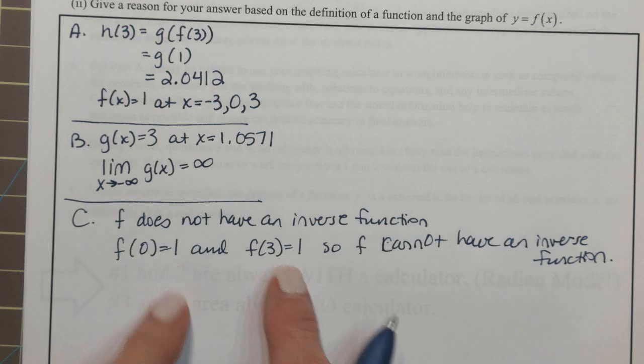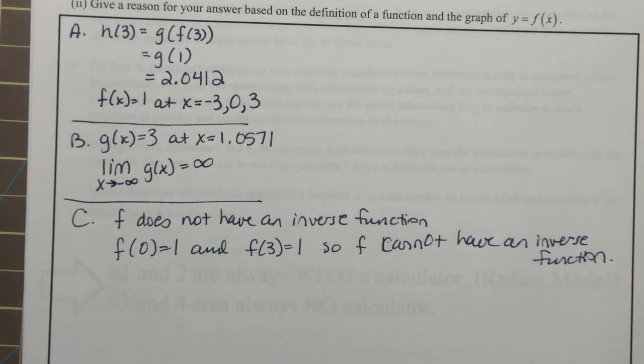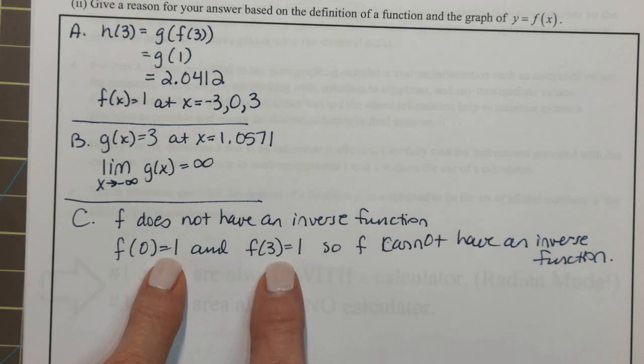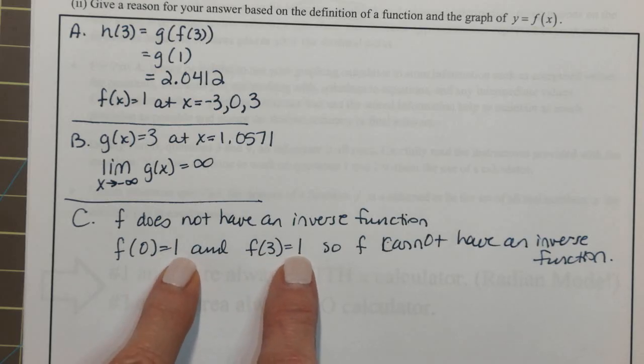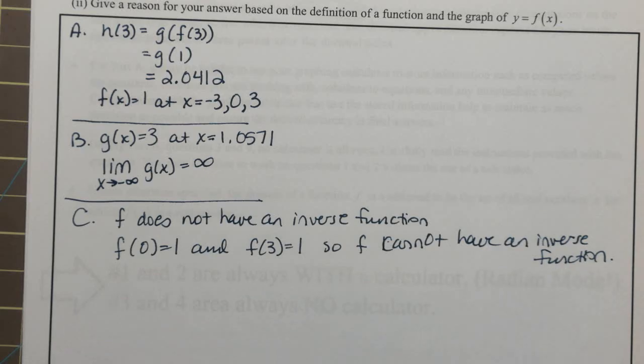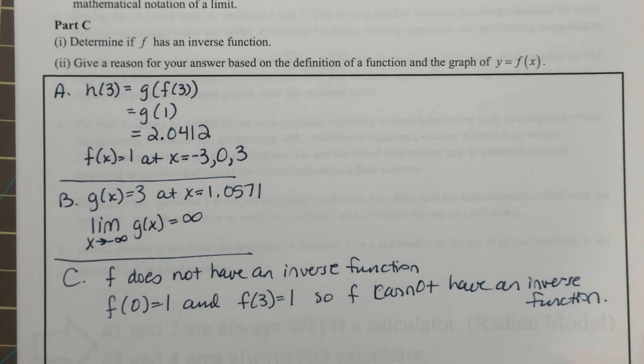Okay? I could have done it differently. I could have said something like, the input values of x do not produce unique y values all the time, but this is a specific example of when they produce the same y value. This is preferred. Okay? Alrighty. So that's it for this type of problem. Practice, practice.